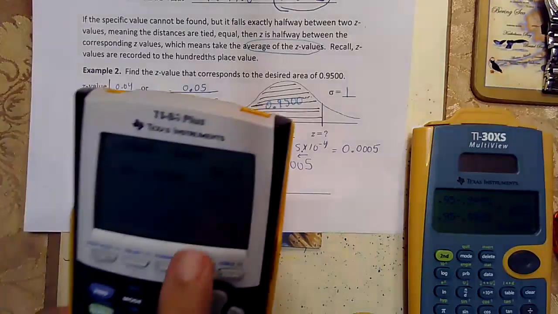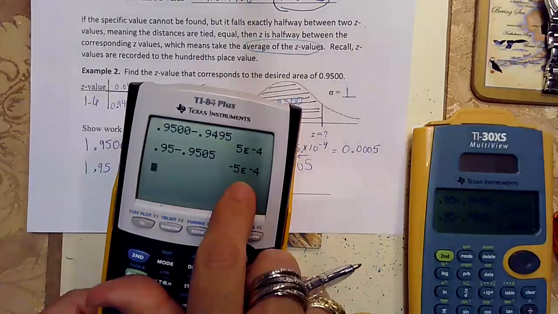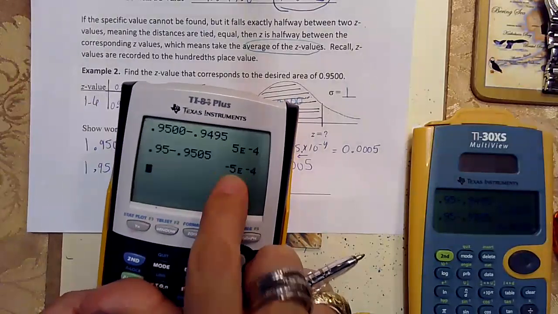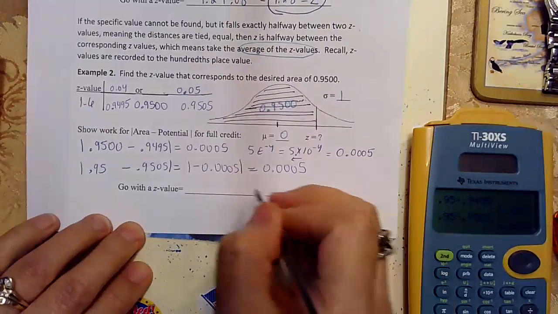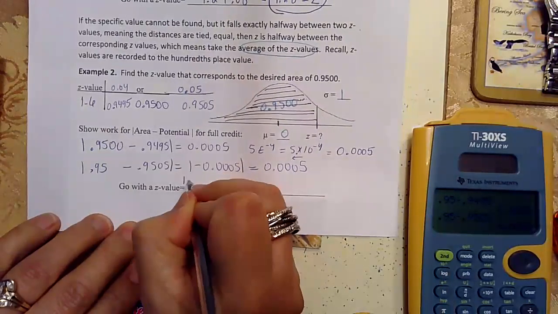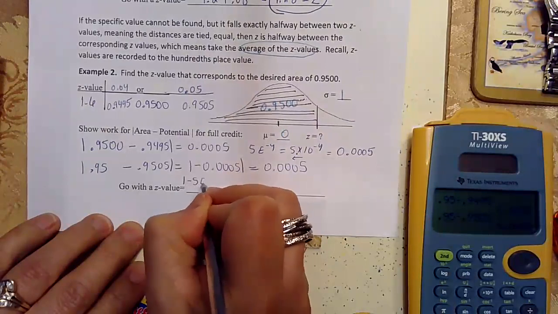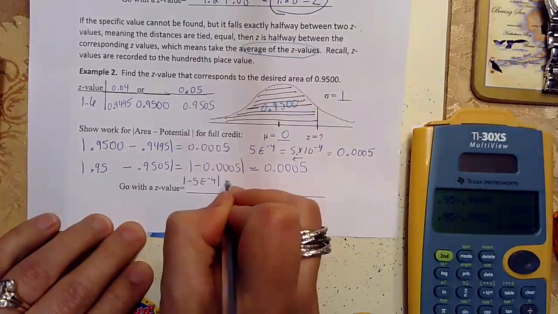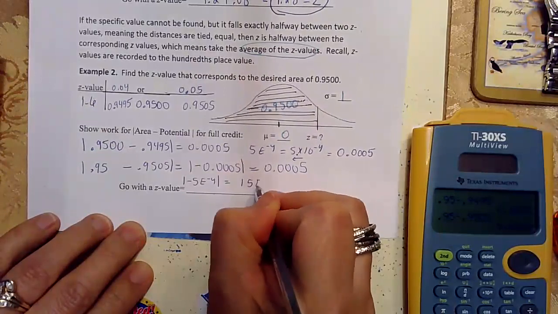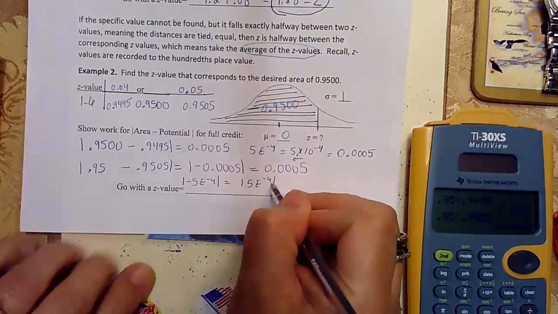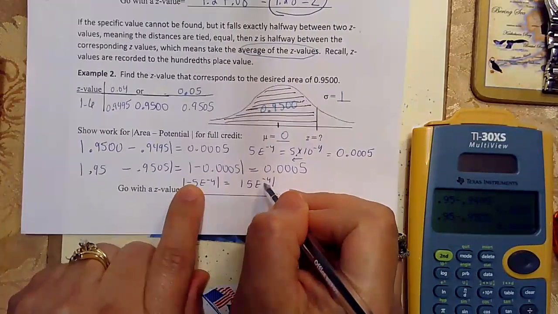That one also gave me scientific notation, and it's a negative, which is just 5e to the negative 4. So this is the absolute value of the negative, which is just this.